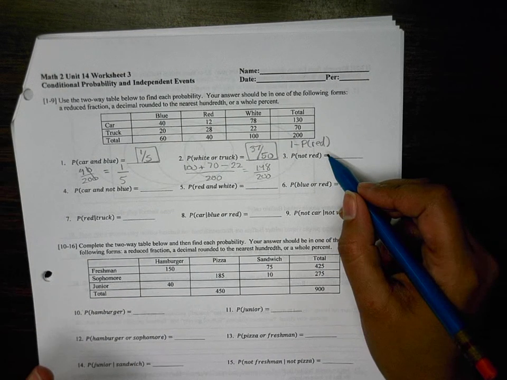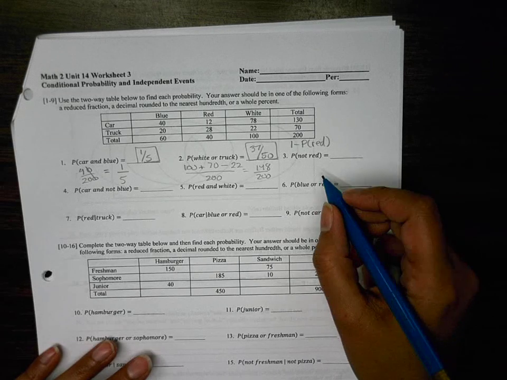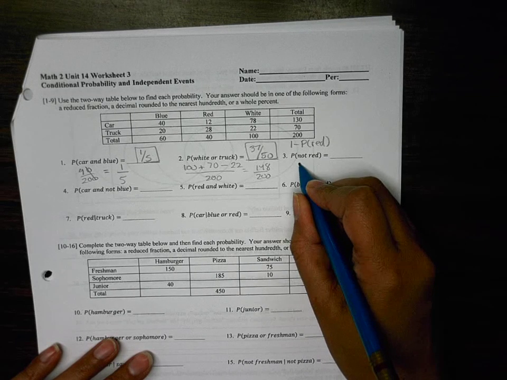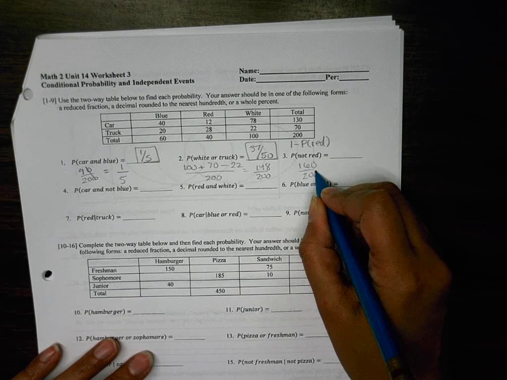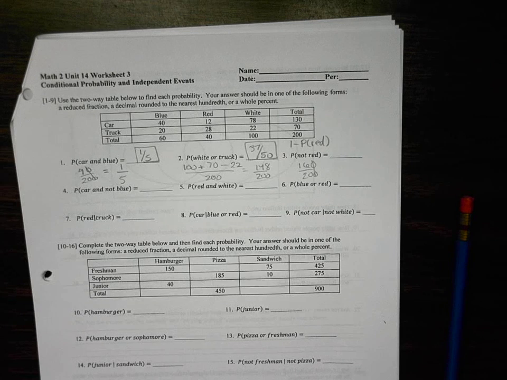Does anybody want me to show you using the 1 minus? No? You just know it's 160 out of 200? And then I would cross out the zeros. 4 divides into 16. 4 also divides into 20. 4/5. 4/5. All right, keep working.